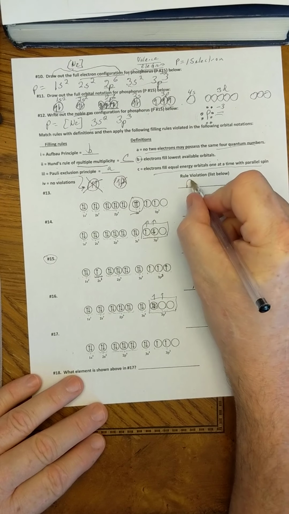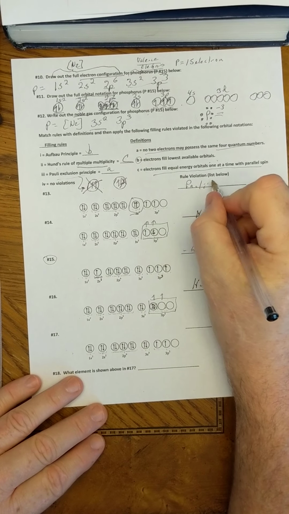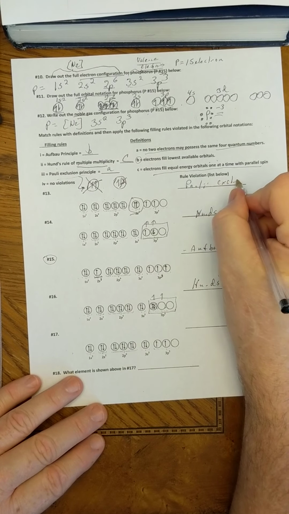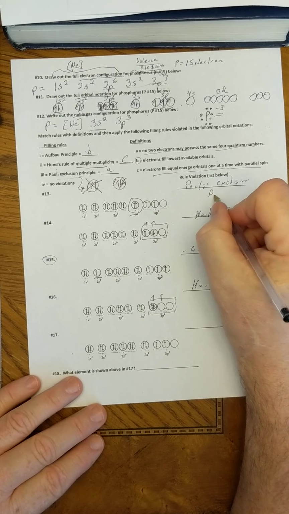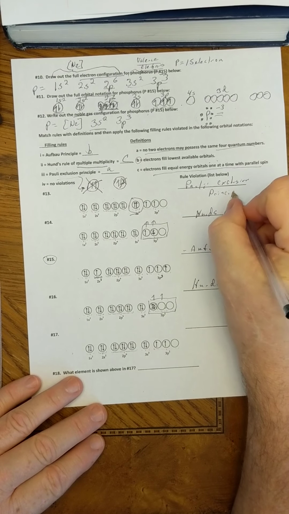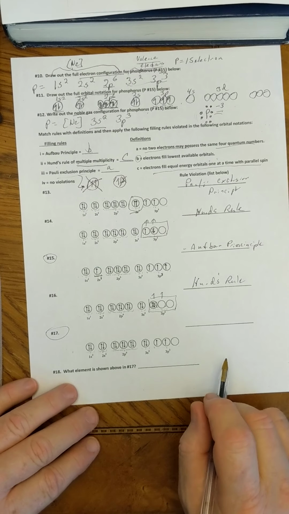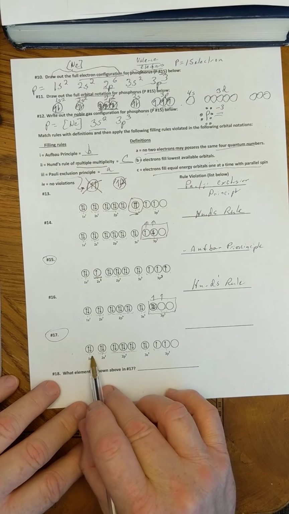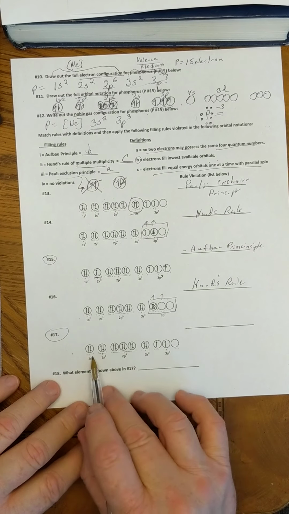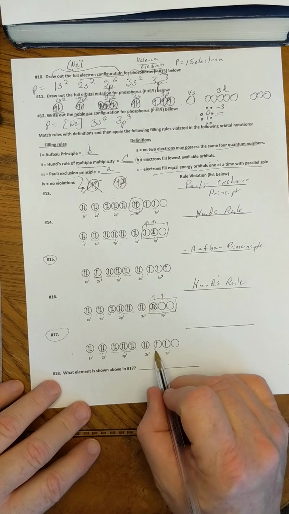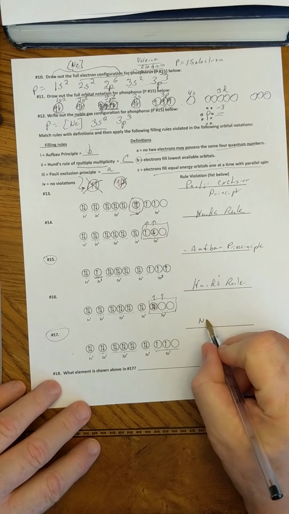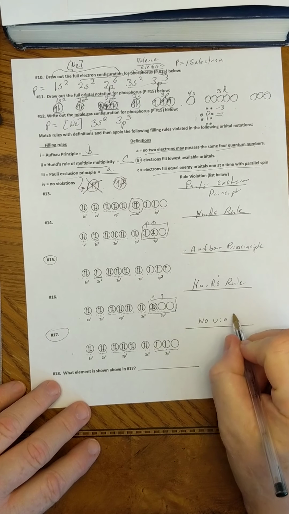That would be Pauli exclusion principle. And then finally, number 17, there's no 2 with the same spin. Everything's at its lowest state. These 3 are in properly, so this one is no violation.